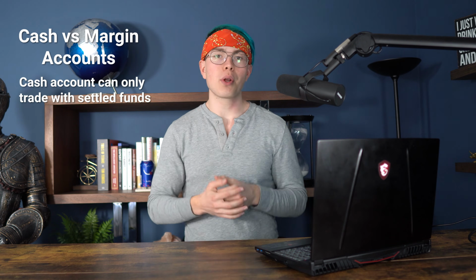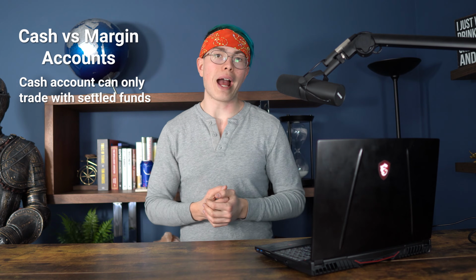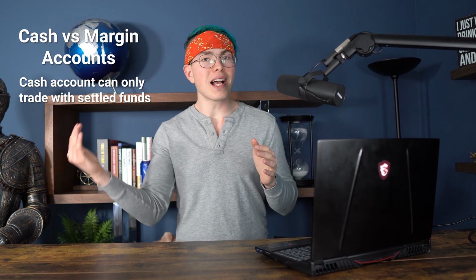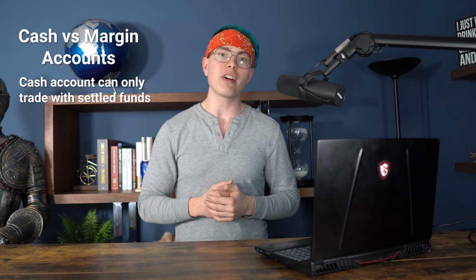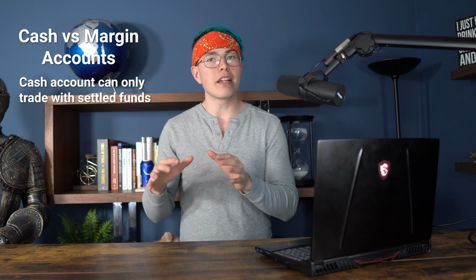So with a cash account, you can only trade the settled funds in your actual account. So you know if you've invested before, when you deposit money into your account, it takes a couple days for those funds to actually settle. So with a cash account, you can only invest those settled funds into different stocks.